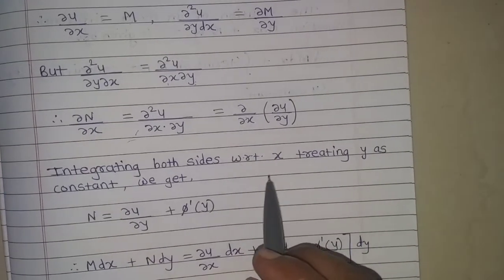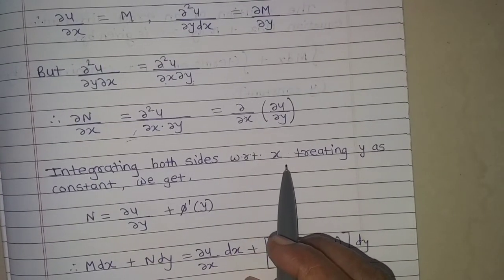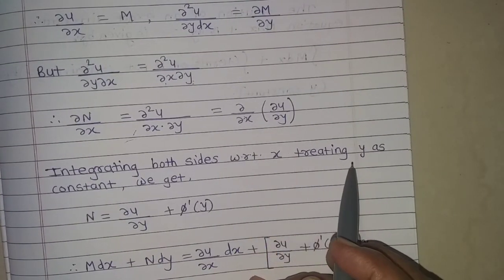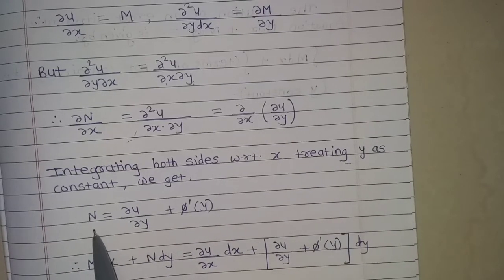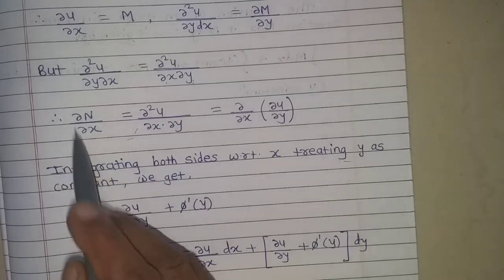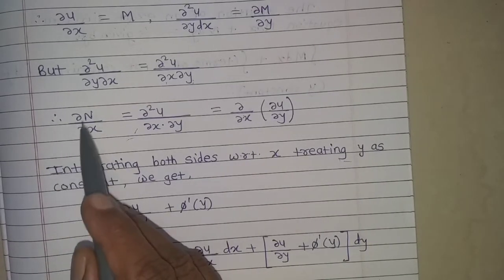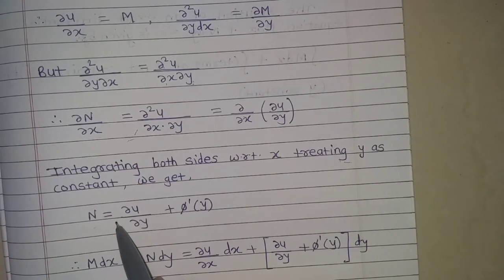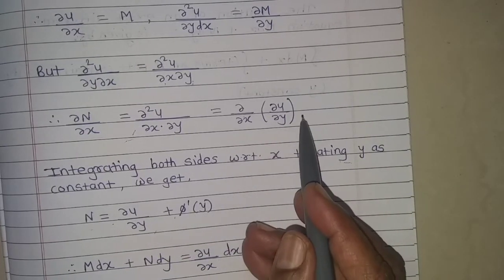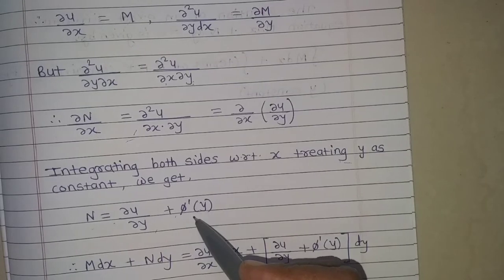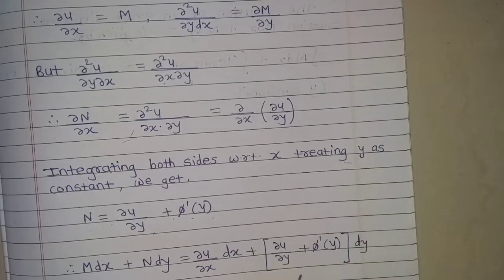Integrating both sides with respect to x, treating y as constant, we get N, since derivative and integration cancel, equal to ∂u/∂y plus a constant of integration with respect to y, that is φ'(y).